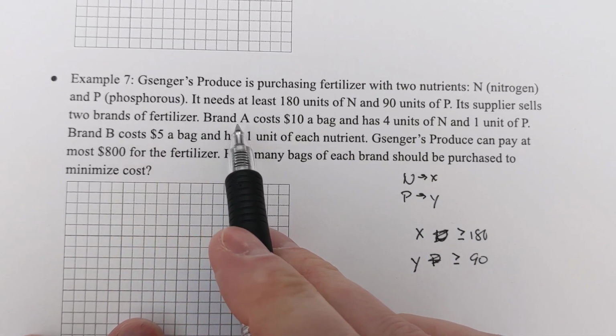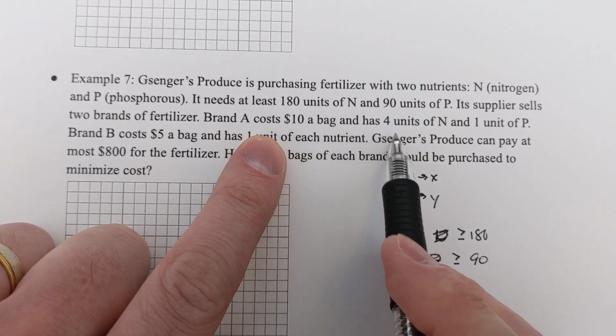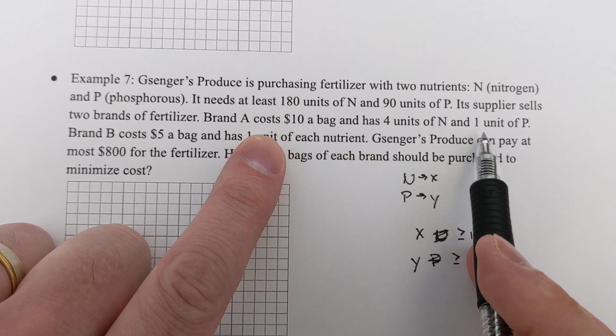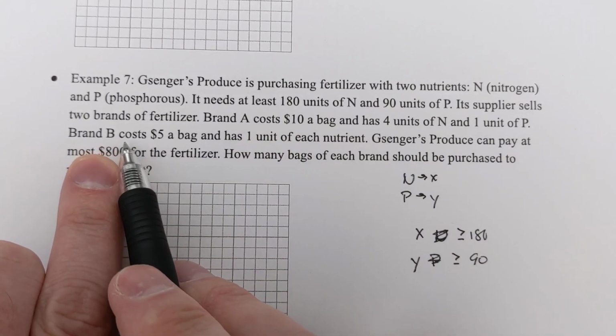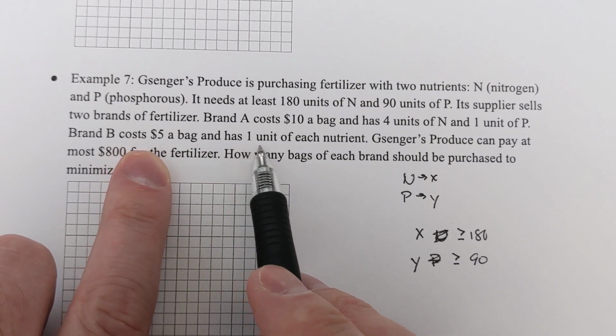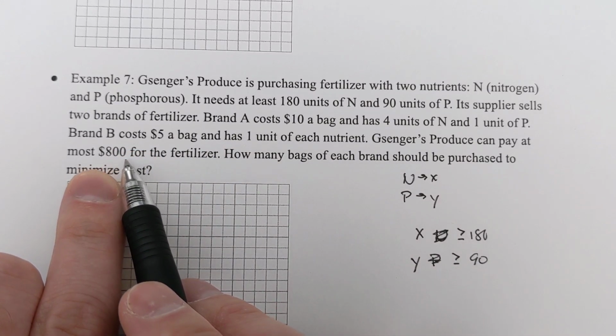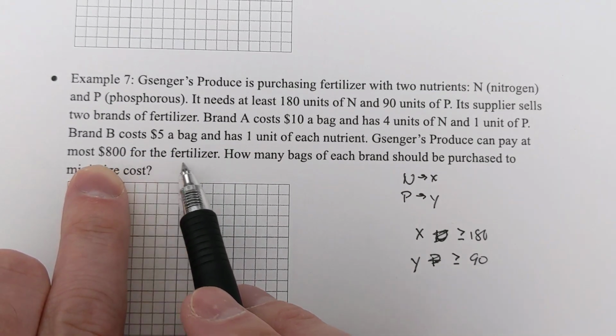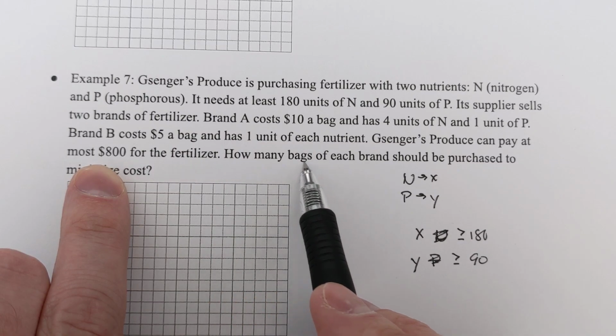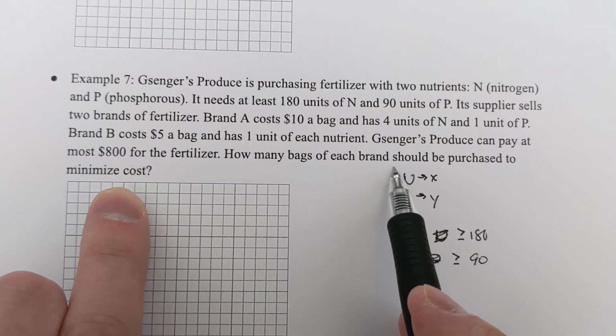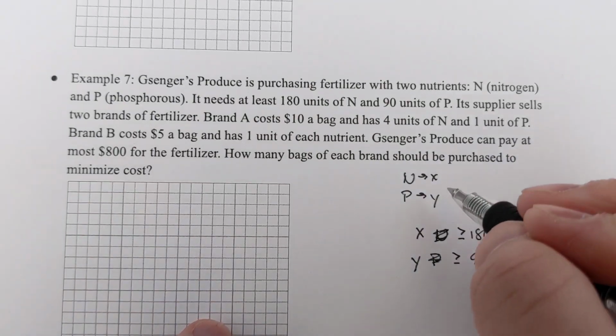A supplier sells 2 brands of fertilizer. A costs $10 a bag and has 4 units of N and 1 unit of P. Brand B costs $5 a bag and has 1 unit of each. Can pay at most $800 for the fertilizer. How many bags of each brand should be purchased to minimize cost? Whoops, those are not the equations I need.